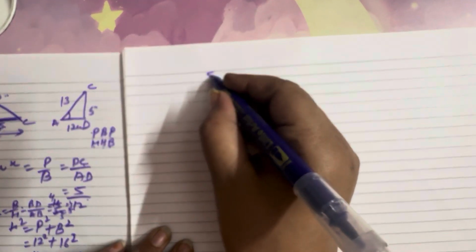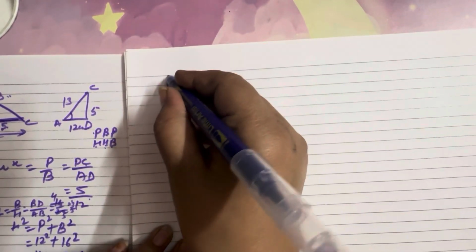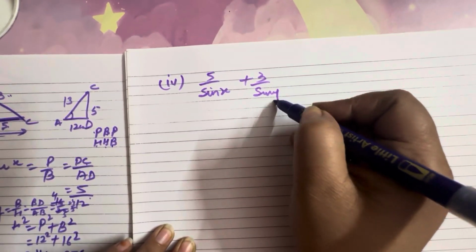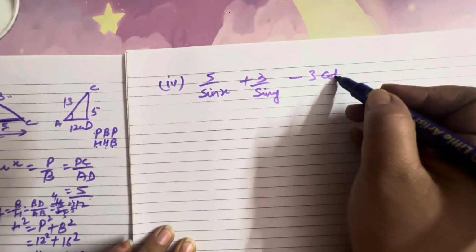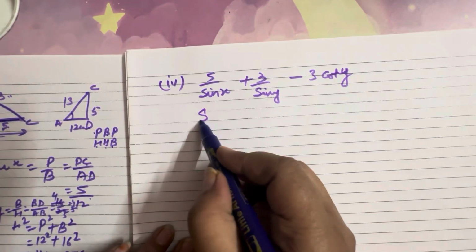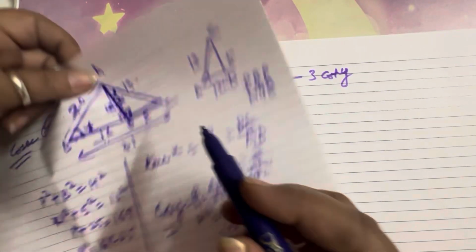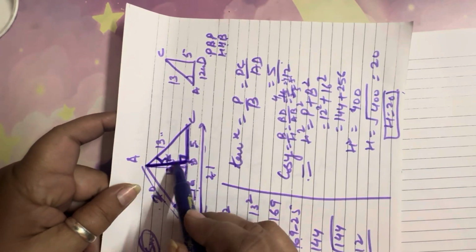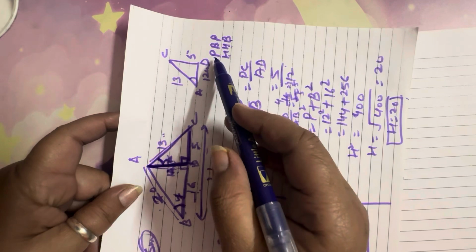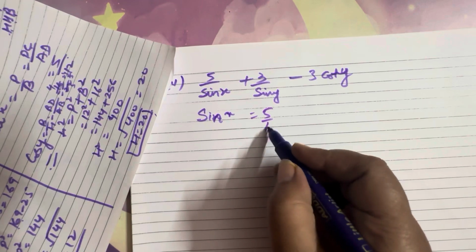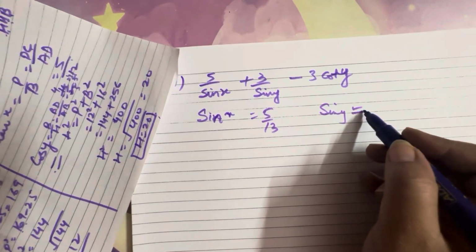Next question is 5 by sin x, this is the fourth part of the second question, plus 3 by sin y minus 3 cot y. Sin x means, if we have to find the value of sin x, this is the base, this is the perpendicular and this is the hypotenuse. So perpendicular by hypotenuse, that means 5/13. So sin x is 5/13.